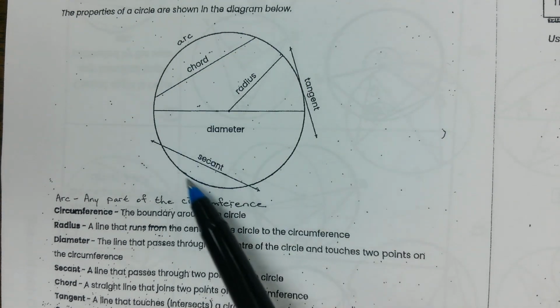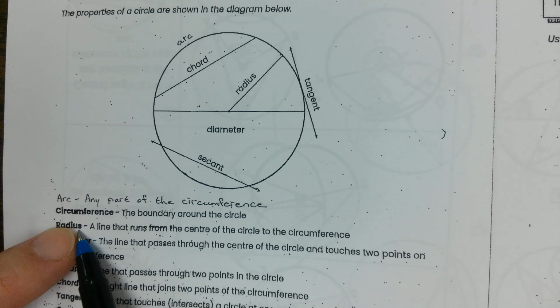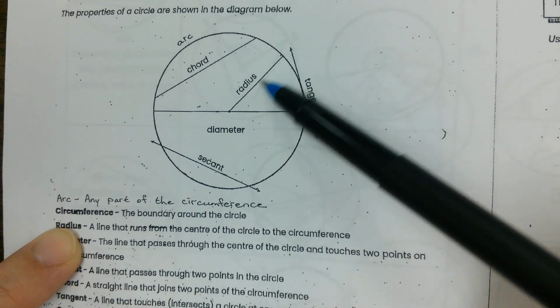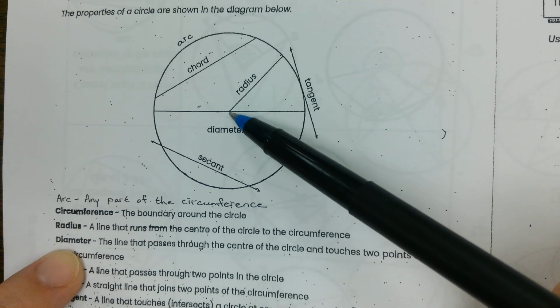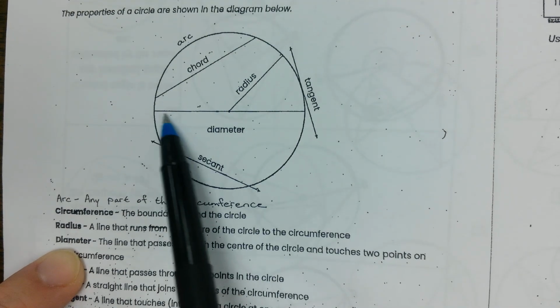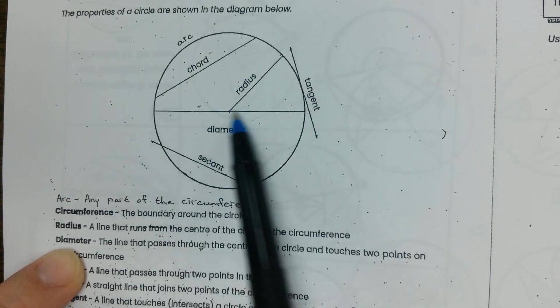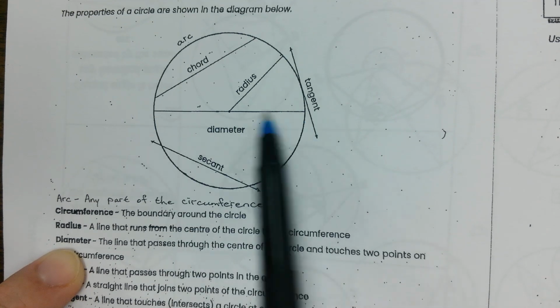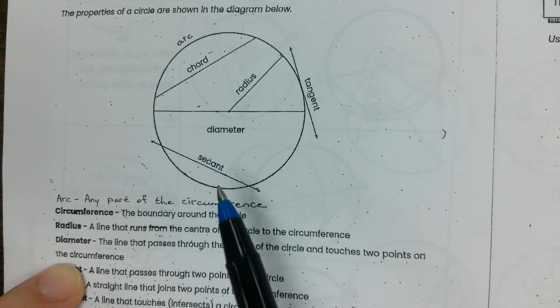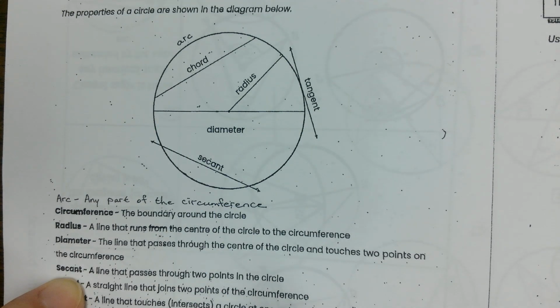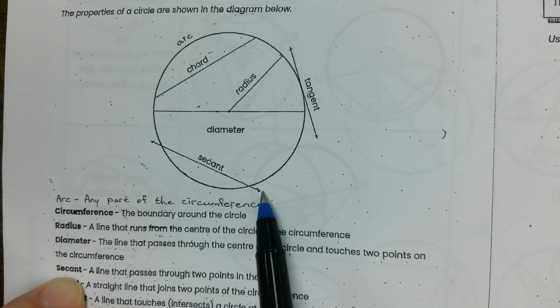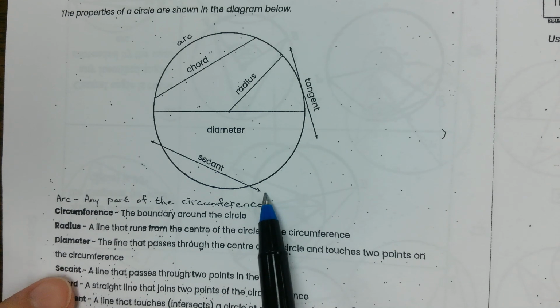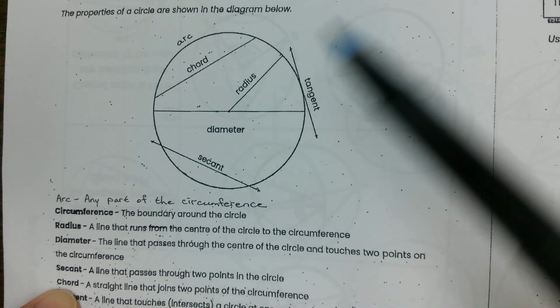So this whole thing is called circumference. Radius, from any point on the circle to the center, that's radius. Diameter is the straight line across through your center. Secant is a line that goes through your circle. So what's the difference between a secant and a chord?